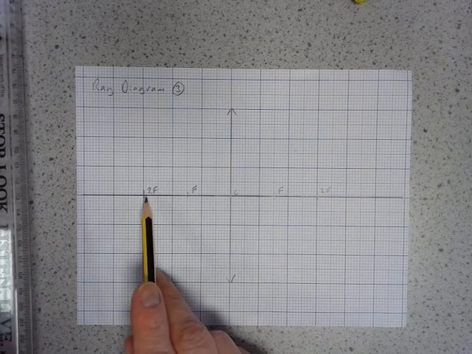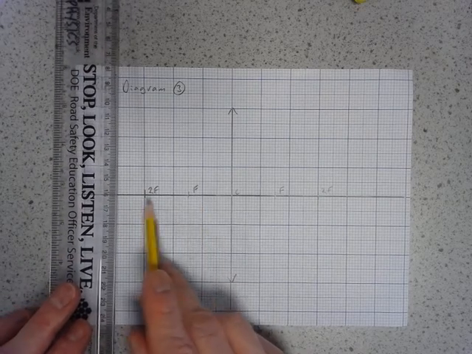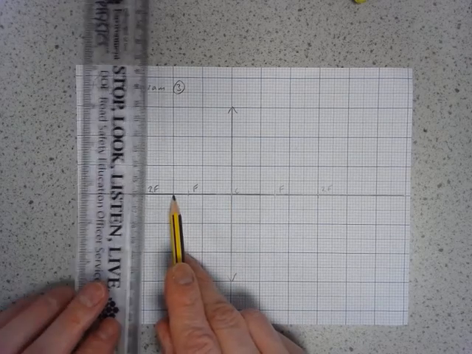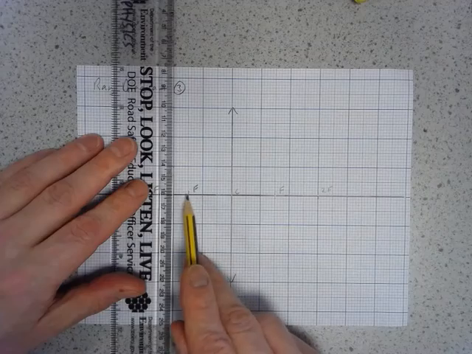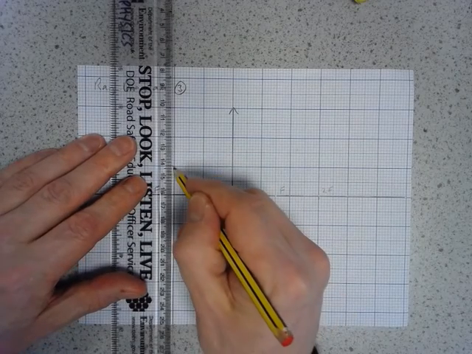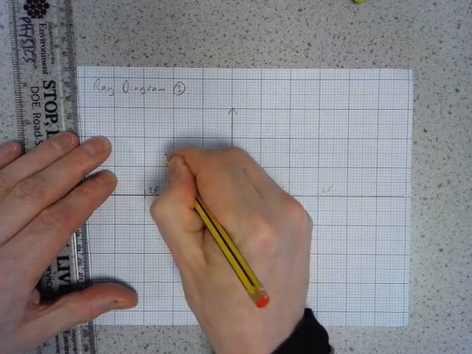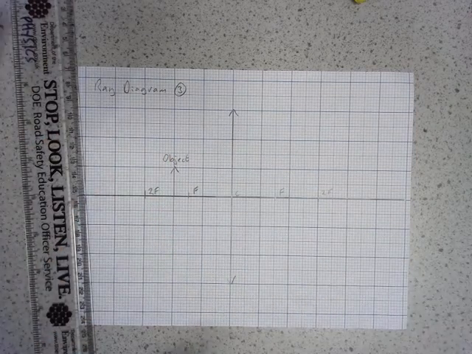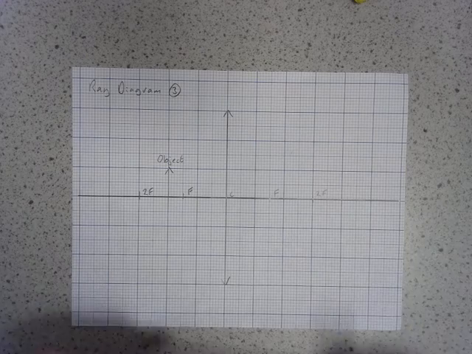Yes, we're going to place the object in between 2F and F. Now, I'm going to put it here at an object distance from the center of the lens of 20 centimeters. 5, 10, 15, 20. That's here. I'm going to make it 2 centimeters tall as before, like so. And that's the object. Now, you should be able to predict where the image is going to be obtained.